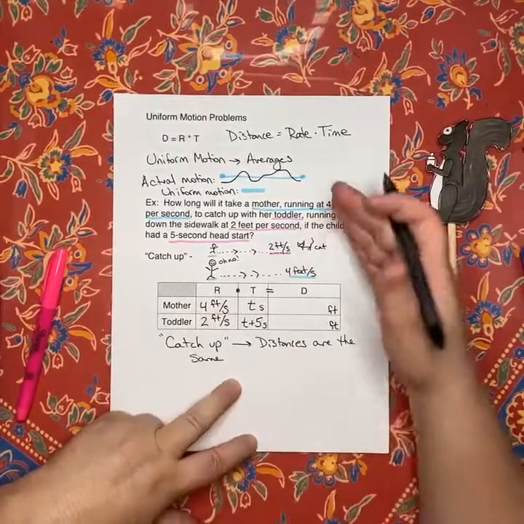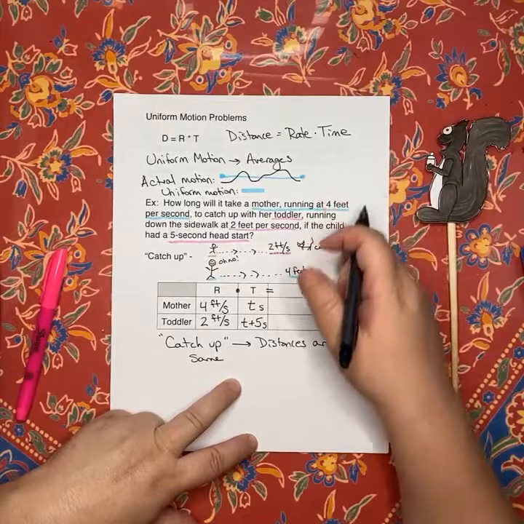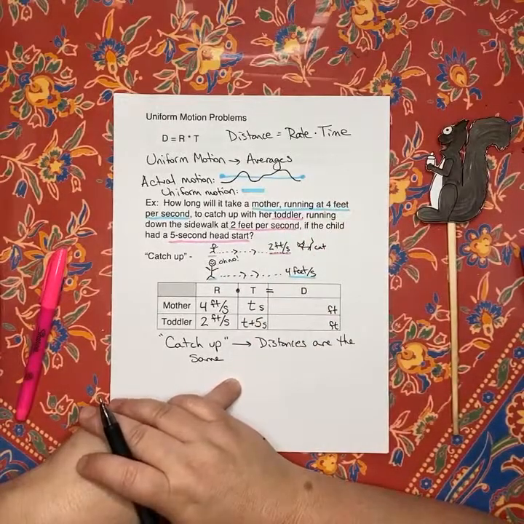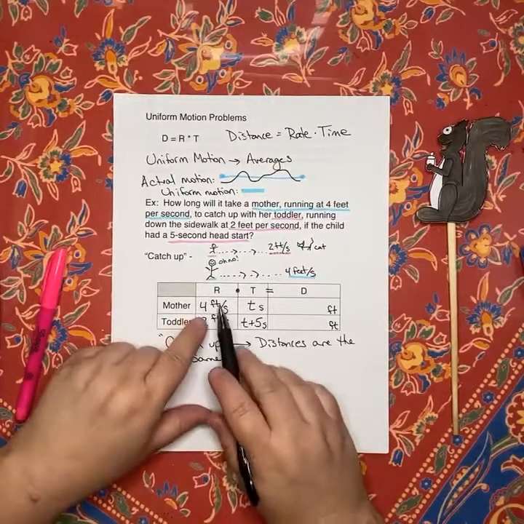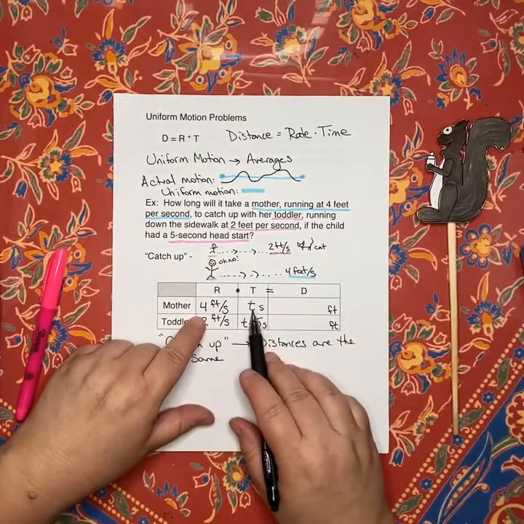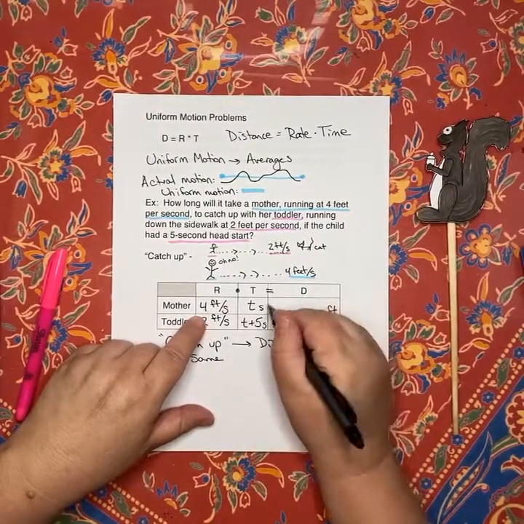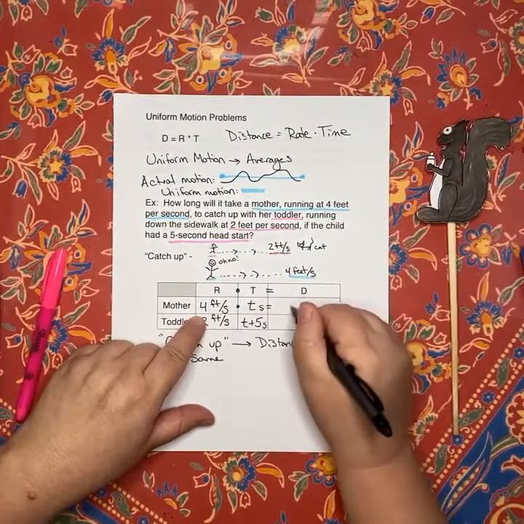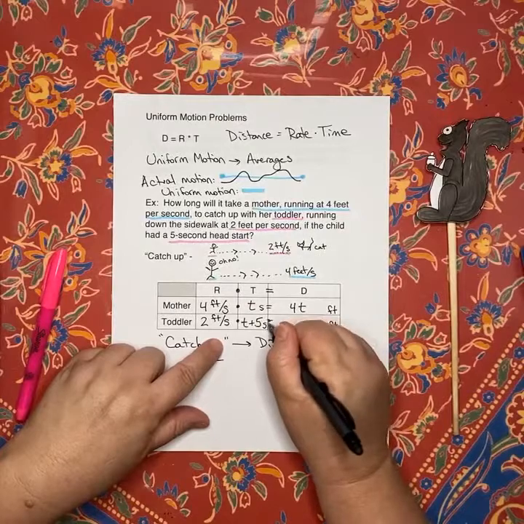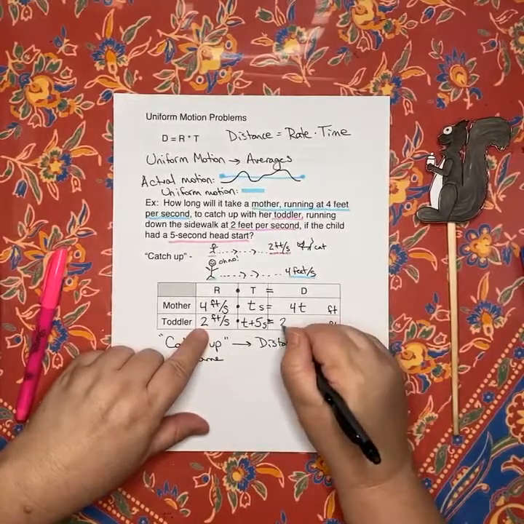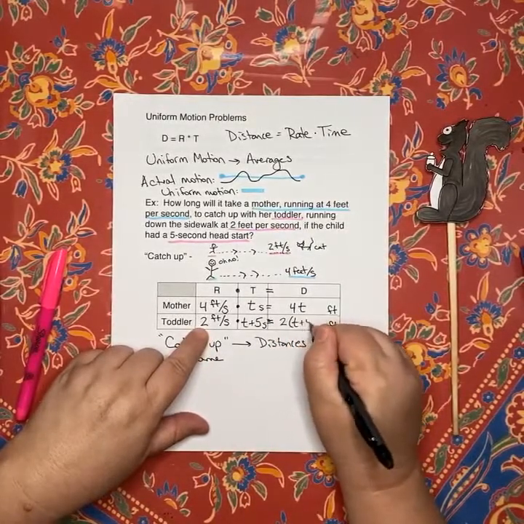So now do we see anything about how far they get? And the answer is no, we don't know. However, we do know that if I take the 4 times the t, that will give me the distance, right? So this is 4 times t. Now this one's a little more exciting because this one's 2 times the quantity t plus 5.